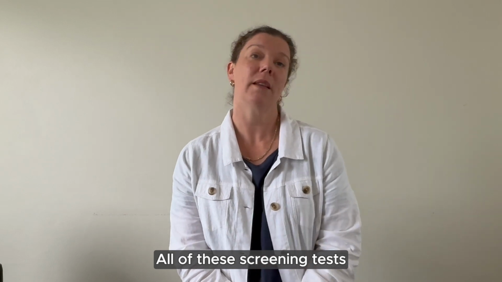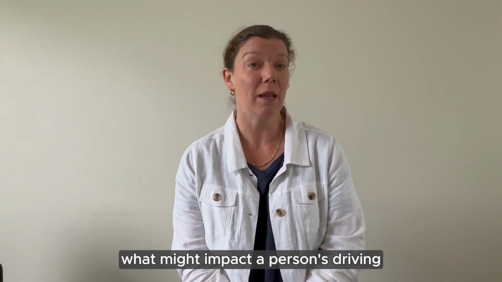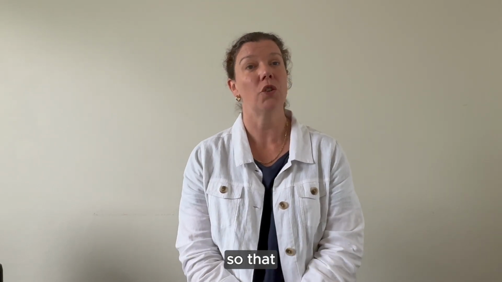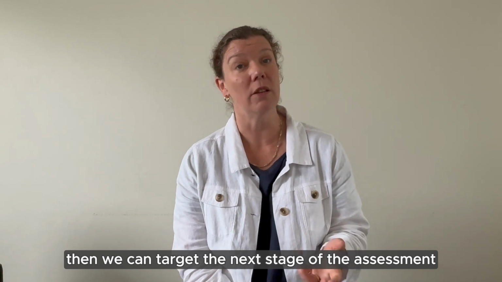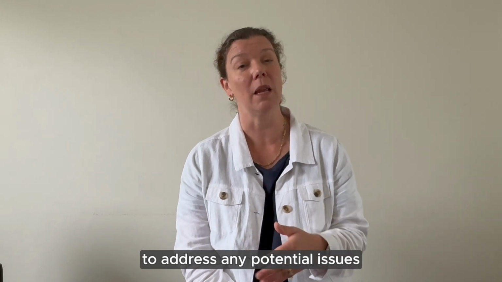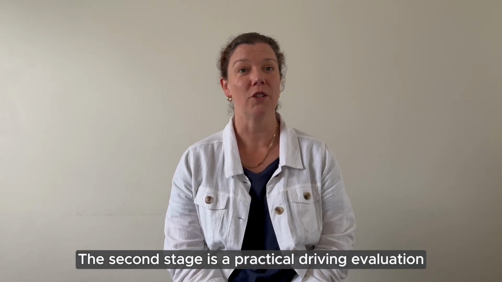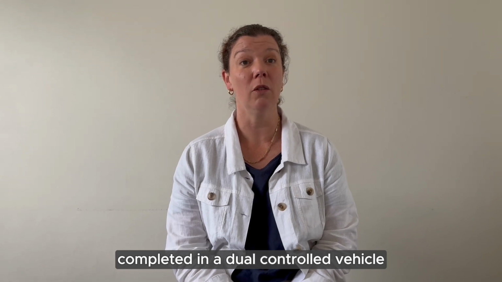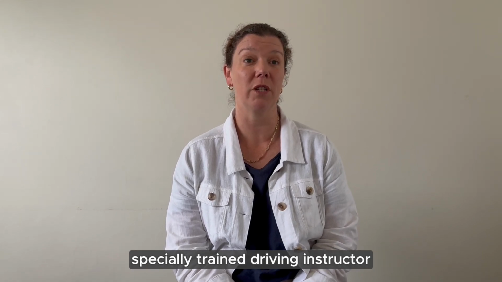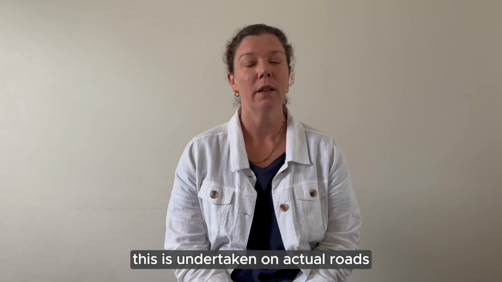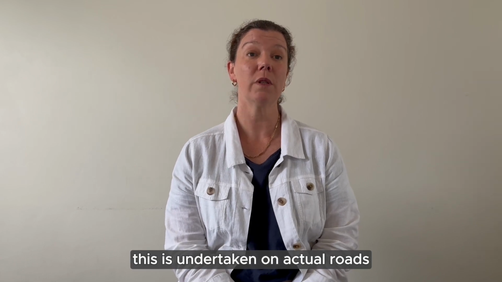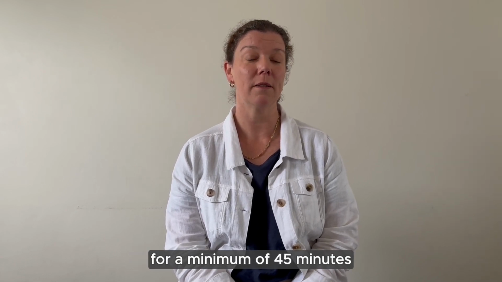All of these screening tests allow us to determine what might impact a person's driving, so that then we can target the next stage of the assessment to address any potential issues. The second stage is a practical driving evaluation completed in a dual-controlled vehicle alongside a qualified and specially trained driving instructor. This is undertaken on actual roads for a minimum of 45 minutes.